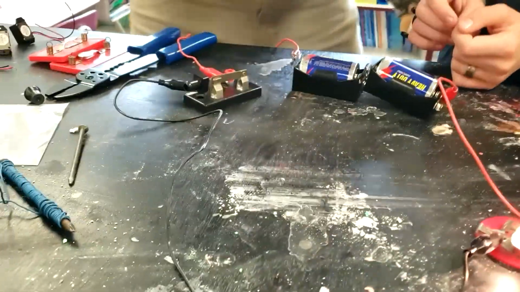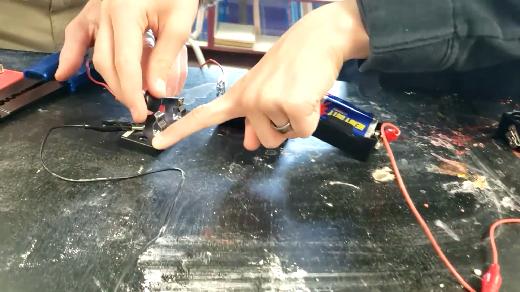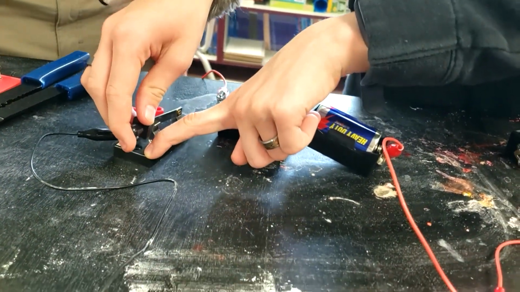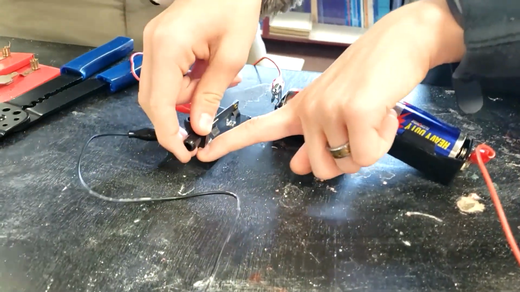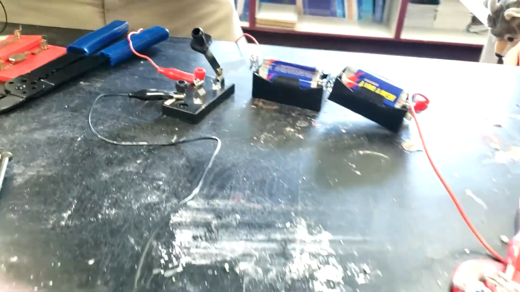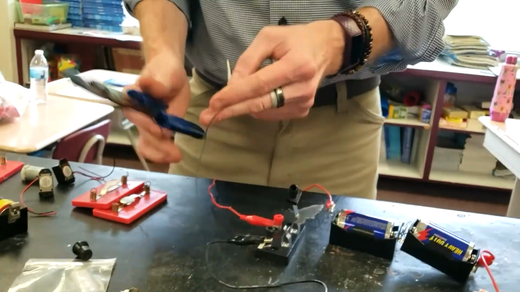Is it because this metal here is touching? Right, that metal is a conductor. If we take a close look at our wire, here's some wire cutters.